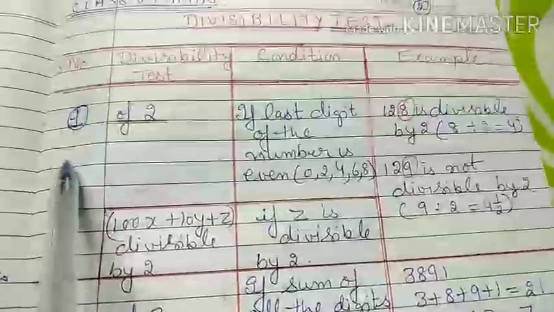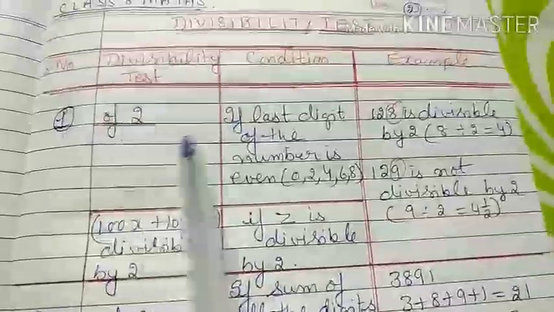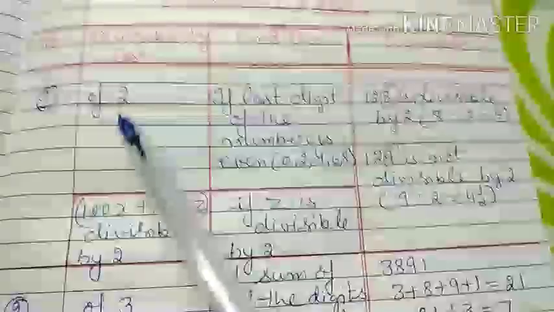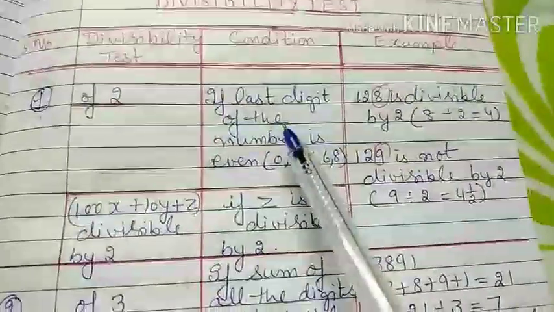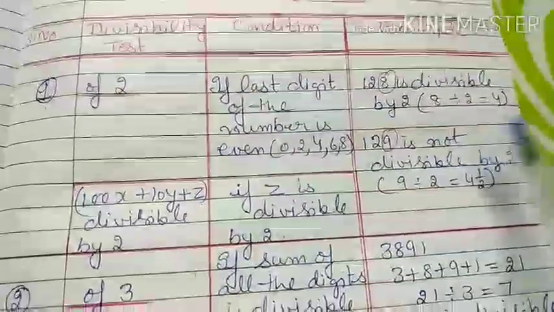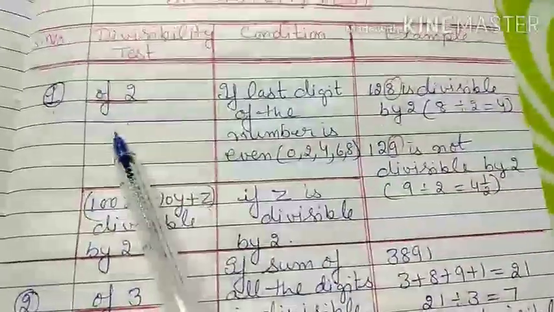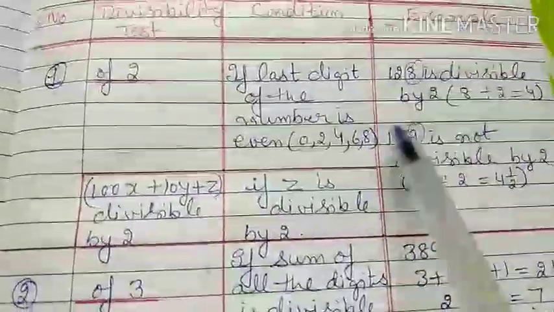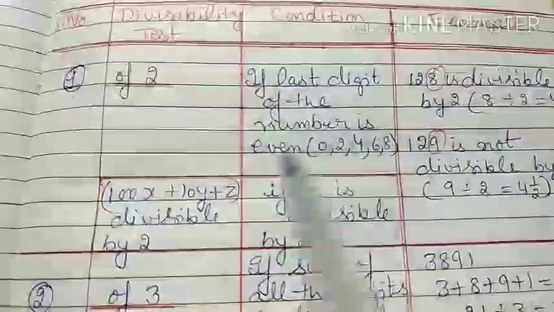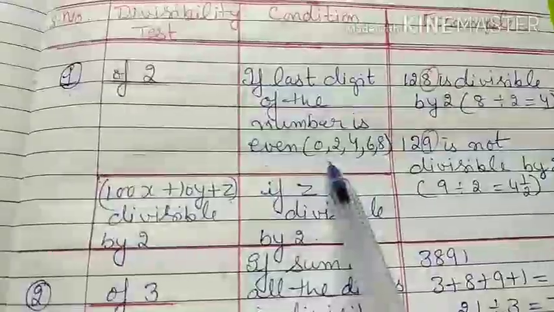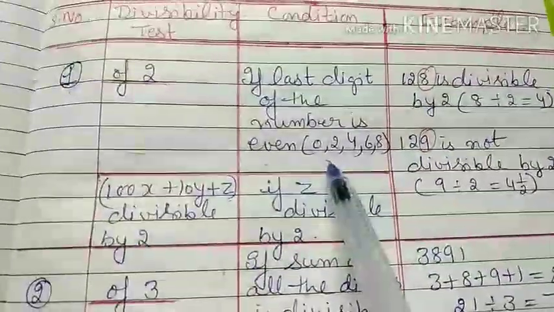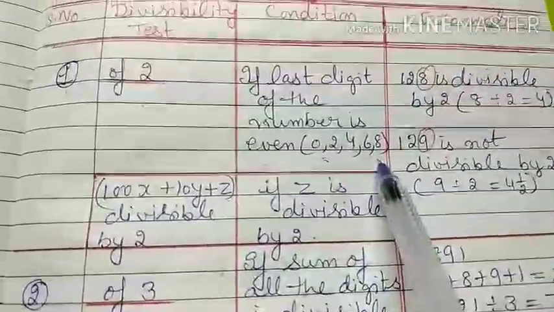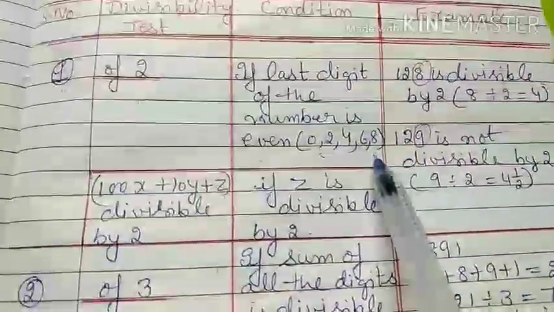So here is the serial number and divisibility test: which number we are going to test, what is the condition under which the divisibility test will be done, and an example. First, I have to check divisibility of 2. So how do we check the divisibility of 2? If the last digit of the number, the unit place number, is even, like 0, 2, 4, 6, 8, then we can directly consider that number is divisible by 2.